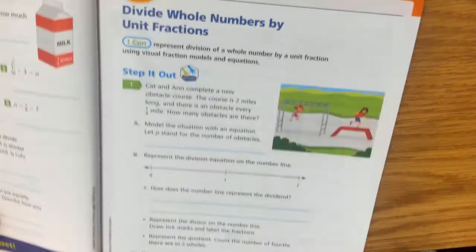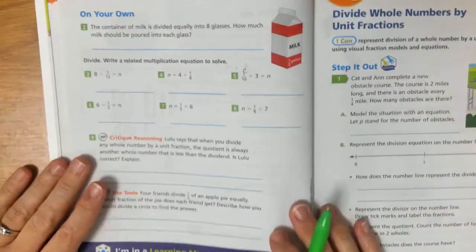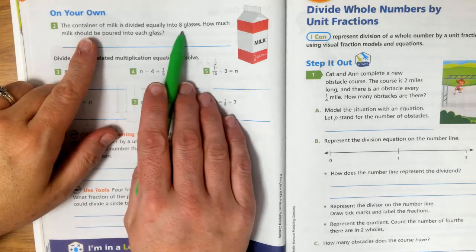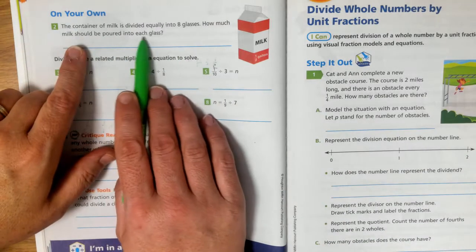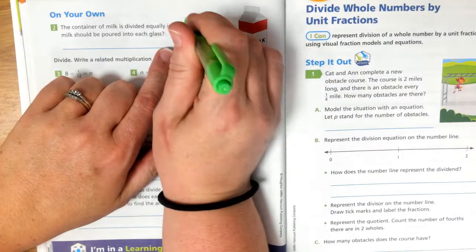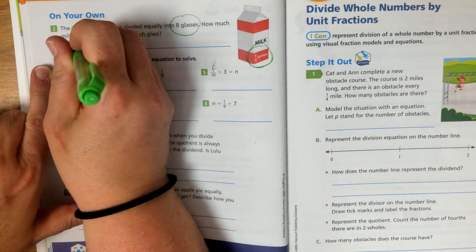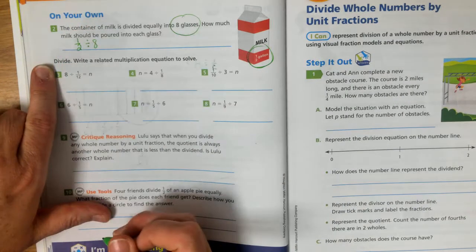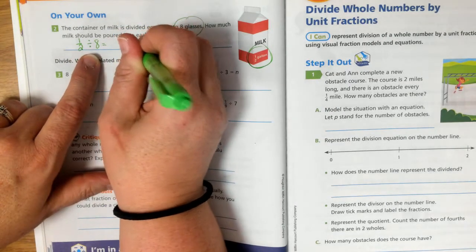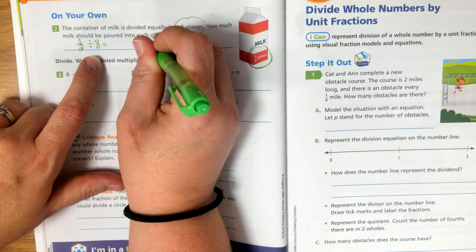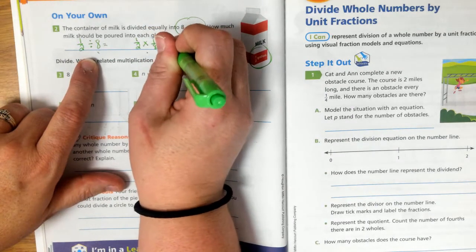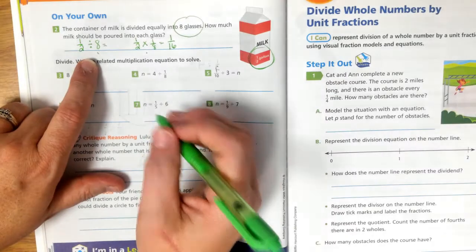All right, so on your own, if you want to do this independently, you can, or stay with me and we'll do it together. The container of milk is divided equally into 8 glasses. How much milk should be poured into each glass? So we have 1/2 gallon of milk and we want to divide it into 8 glasses. So 1/2 gallon divided by 8 equals, so what's our multiplication equation? It would be 1/2 times 1/8. Remember, you do the inverse when you're multiplying, and that equals 1/16 of a gallon.